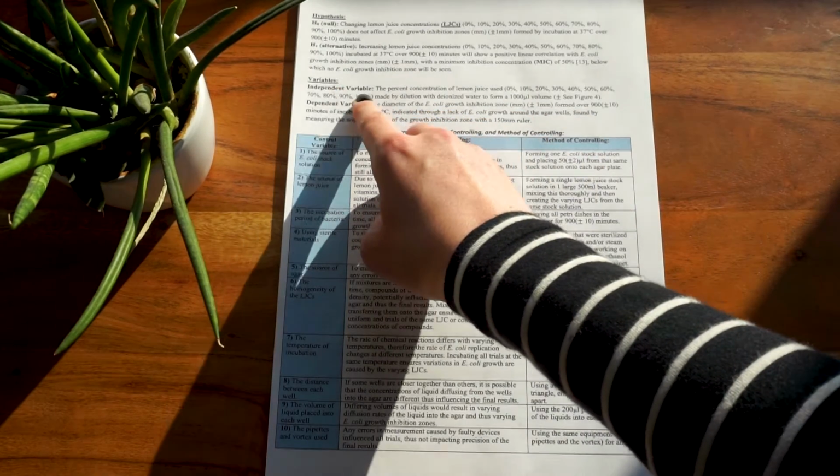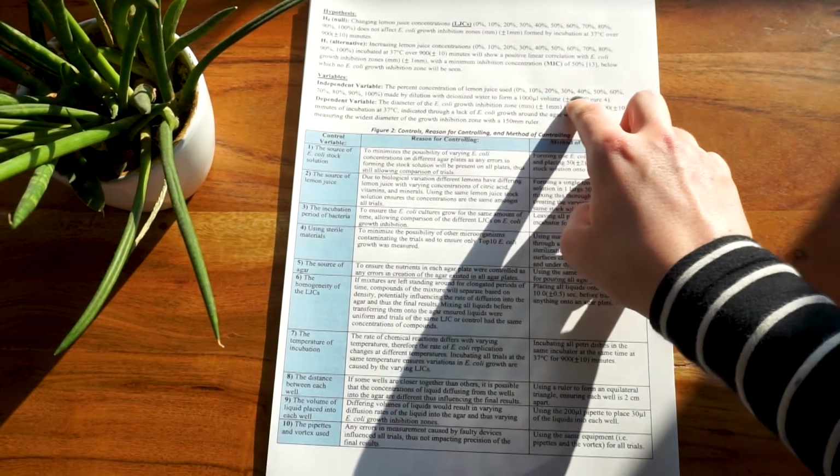Next, we have variables. You start by naming your IV again, include the range if relevant, and the uncertainty for this.